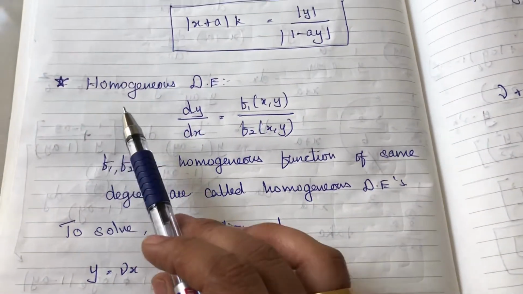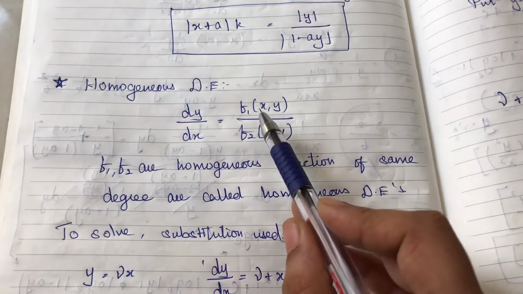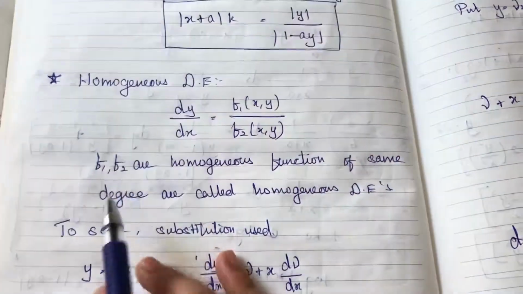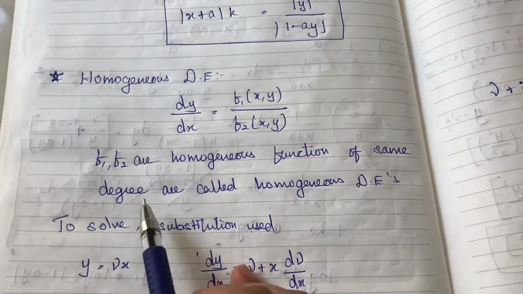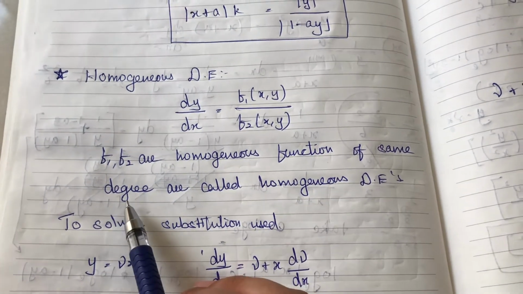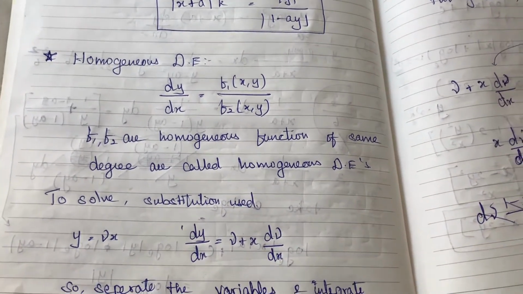So the second one is the homogeneous differential equation. dy by dx is equal to f1 of x, y divided by f2 of x, y. These two functions are in division. f1 and f2 are homogeneous functions of the same degree. If they are of the same degree, it is called homogeneous.